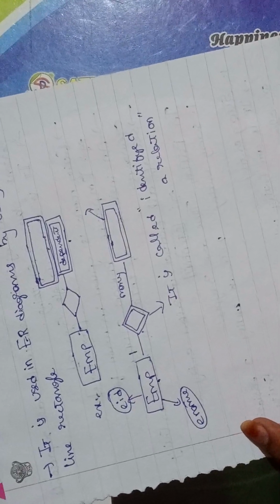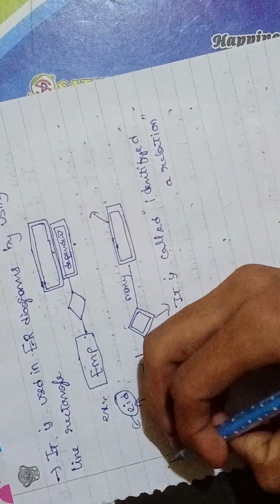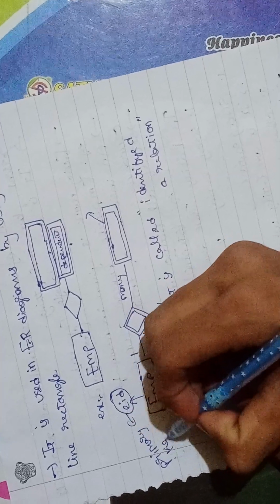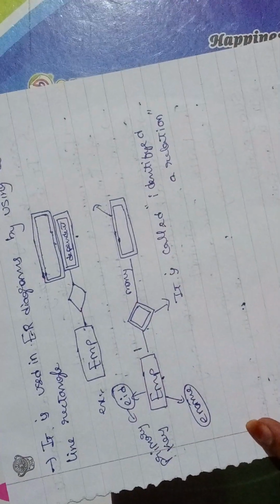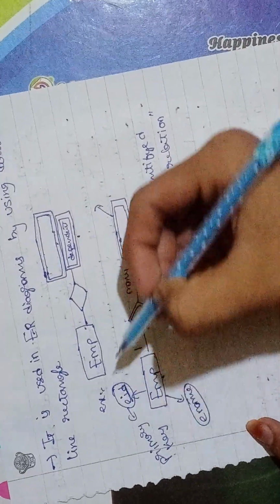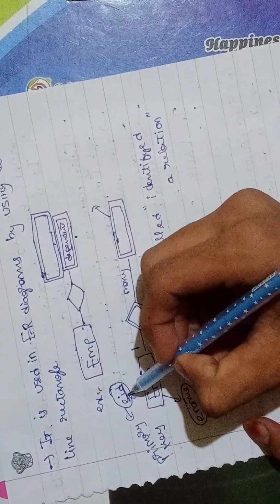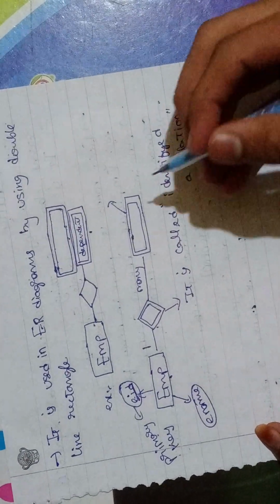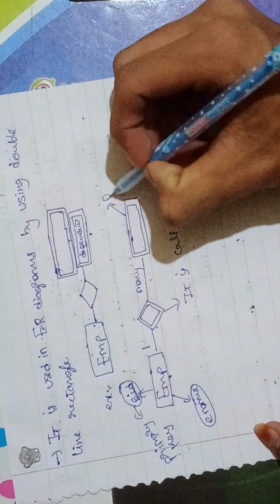Here ID is the primary key. The primary key is represented by a line in a round circle. For the dependent, we can see the dependent name.